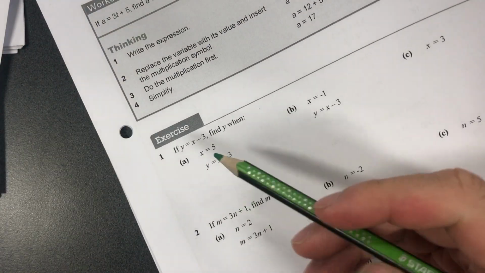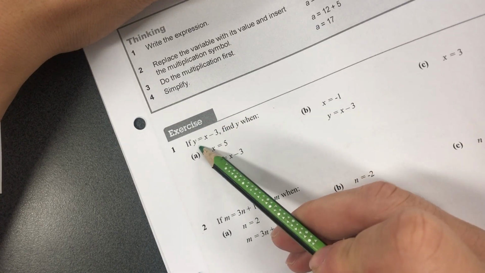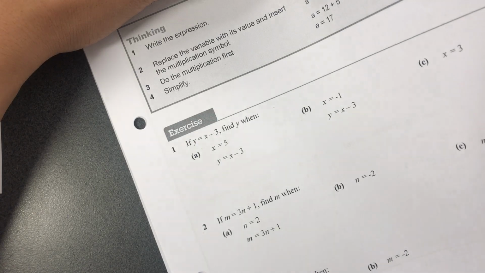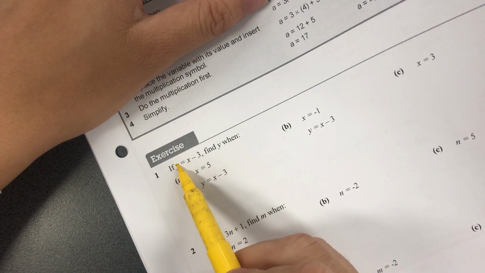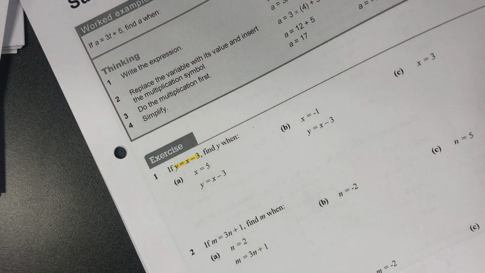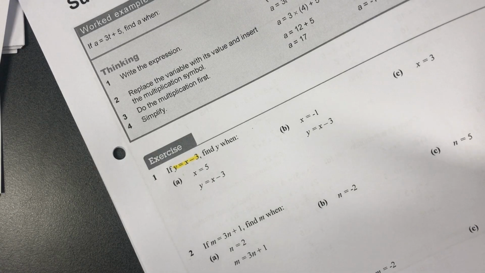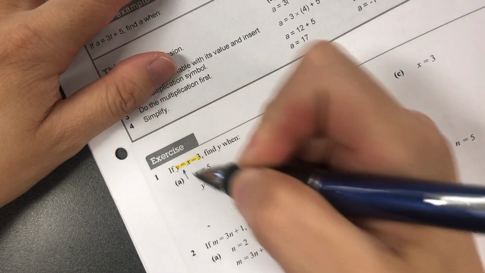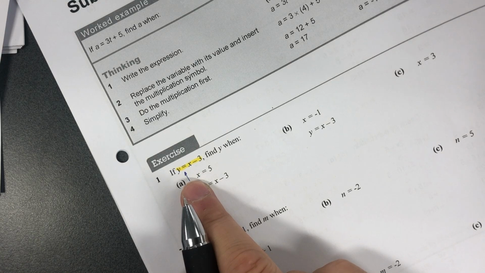what we want to do is we want to take this equation. So this is an equation here. How do I know it's an equation? Because it has an equal sign. Okay? It has an equal sign. There it is. So that equal sign is telling you that there is an equation there.